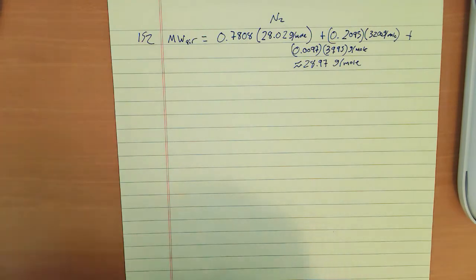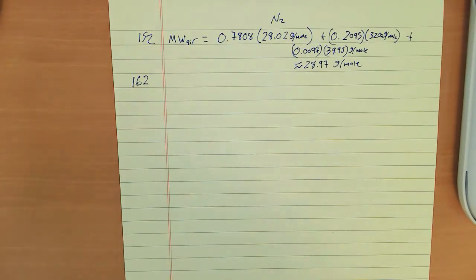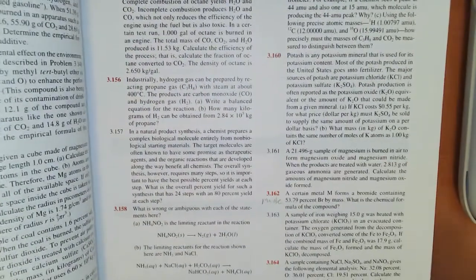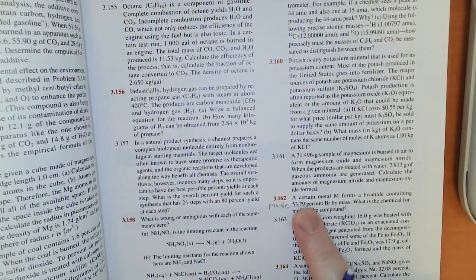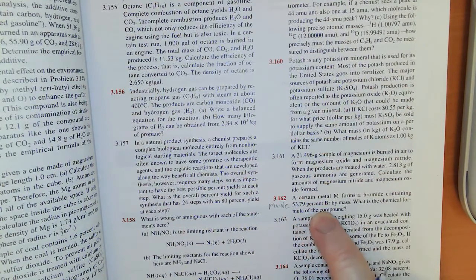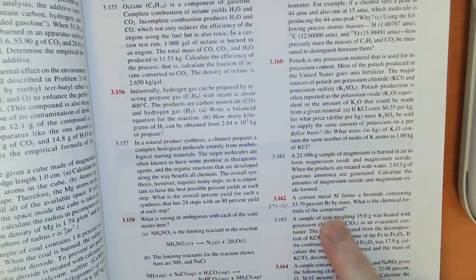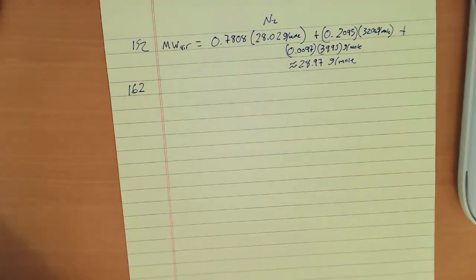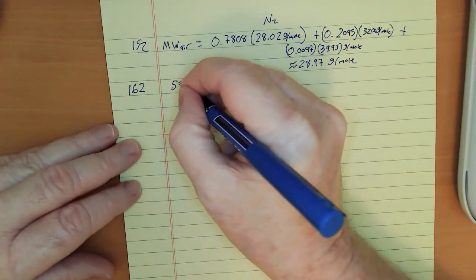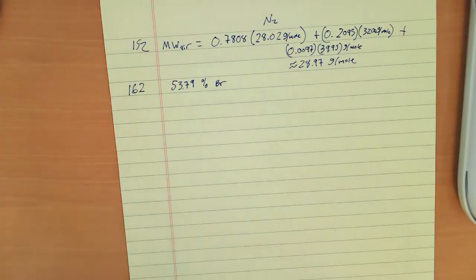Now, I also thought a good mathematical challenge for you would be question 162. Okay? Bring the book back over here. 162. A certain metal M forms a bromide containing 53.79% bromine by mass. Okay? What is the chemical formula of the compound? 53.79% bromine. All right? So, first things first. Let's assume it's a 100-gram sample.